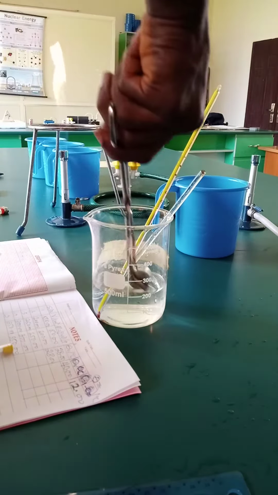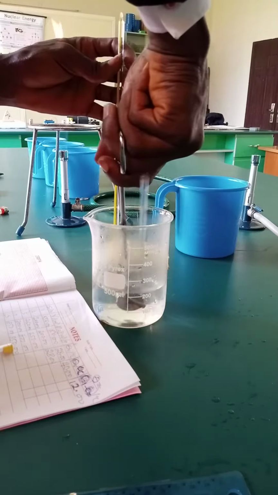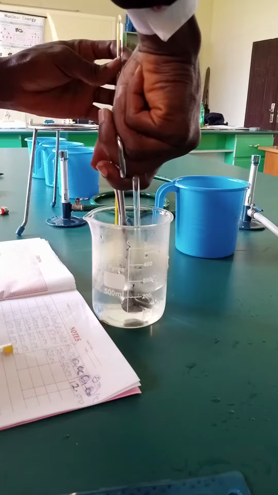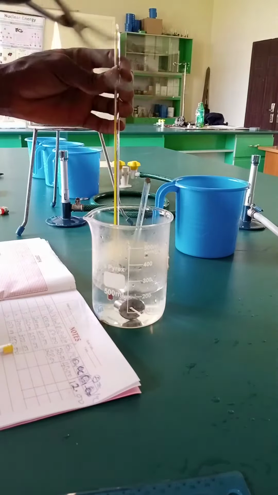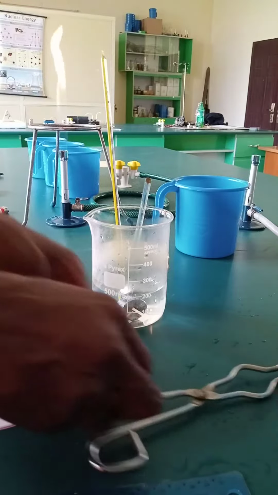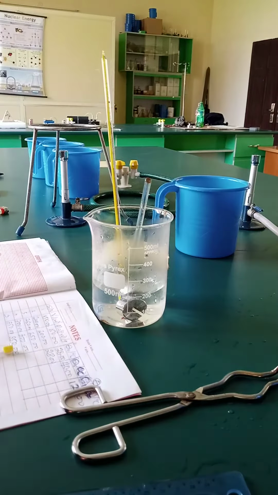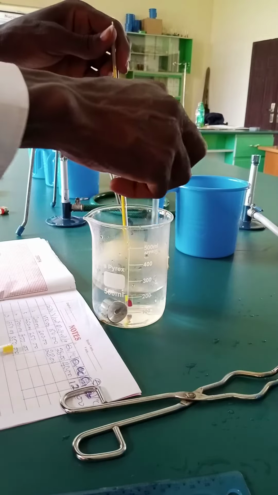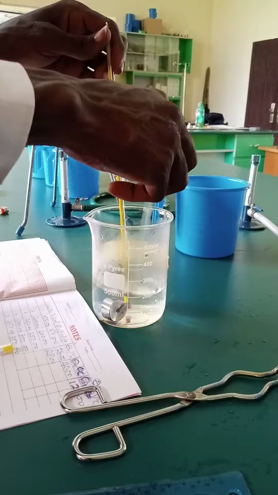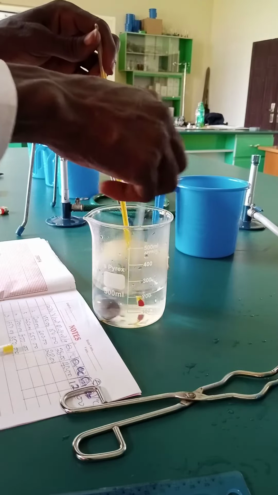We transfer it here again. Can you hear that sound? Wow. We drop it gently to avoid cracking of this beaker. Then we turn off our Bunsen burner again. And then we stir it homogeneously to have a uniform distribution of the heat energy. And then also record the highest temperature.